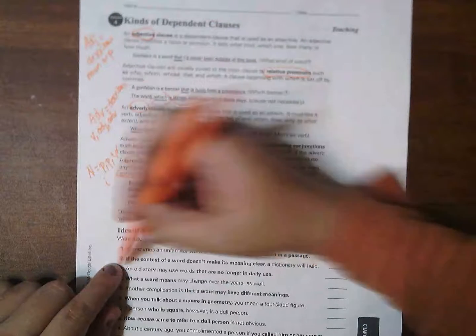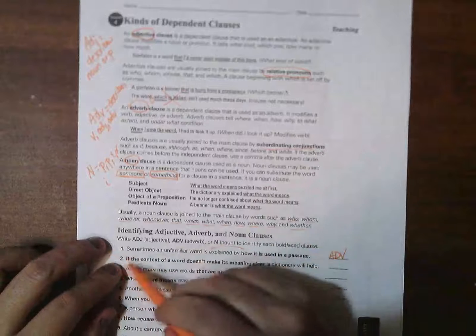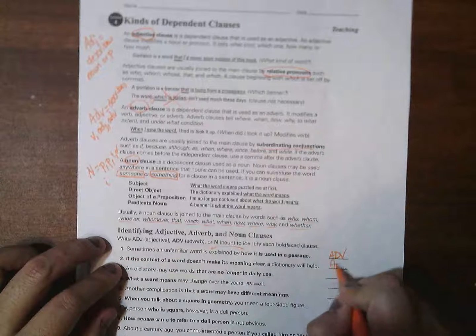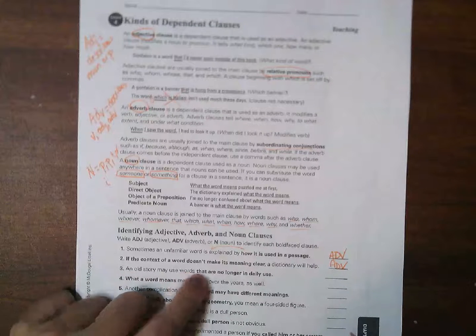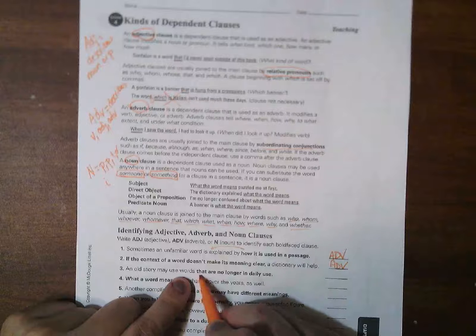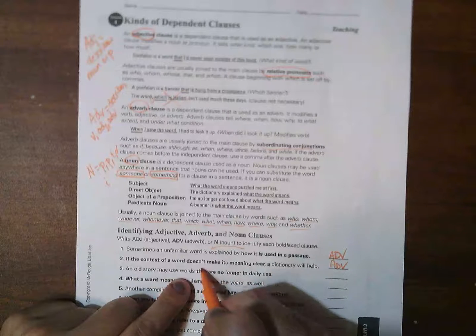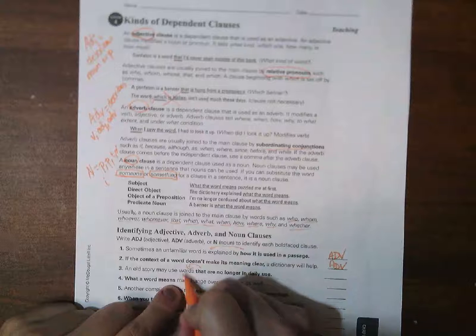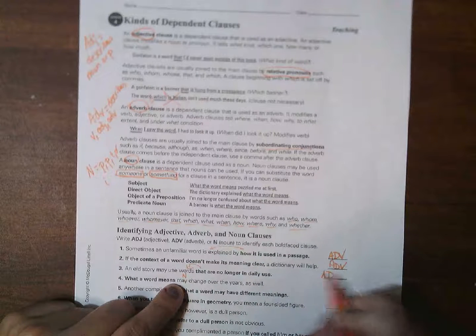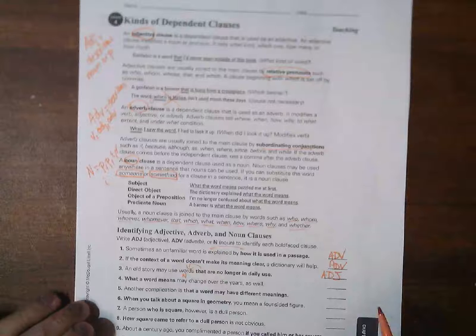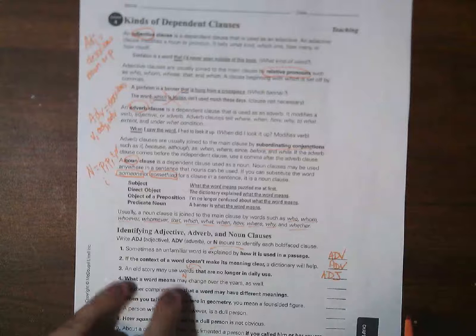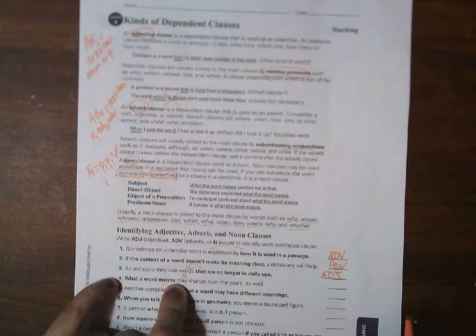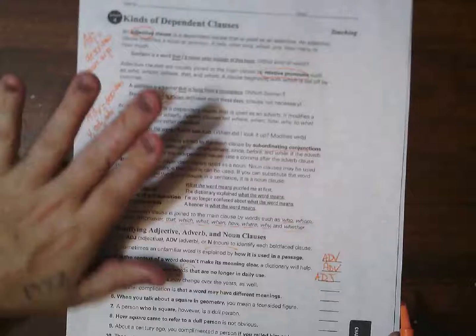Will help, if the word, okay, so we have "if" starting out here, so this is going to be an ADV. An old story may use words that are no longer in daily use. What is this giving us information about? The words, so it's describing a noun, so we have an ADJ. What a word means may change over the years as well. What a word means, okay? This is going to be in place of a noun, remember? Because if we say something may change over the years, so we're going to have a noun clause.